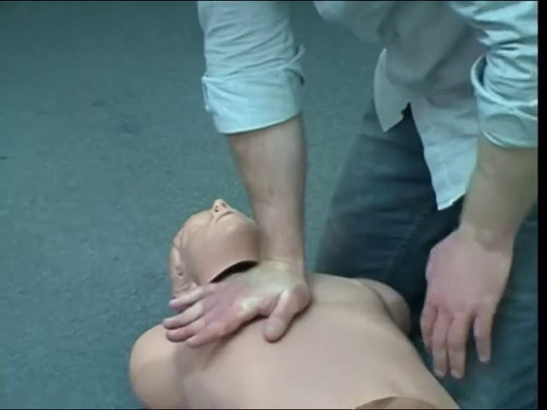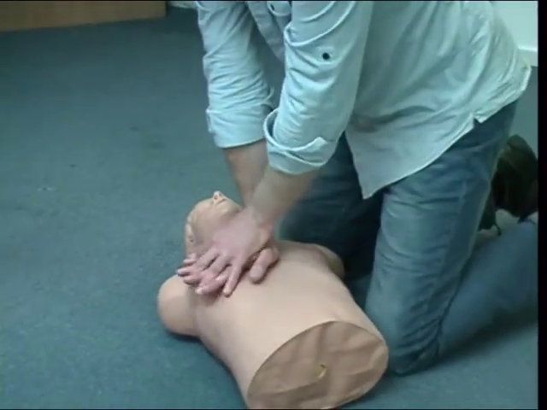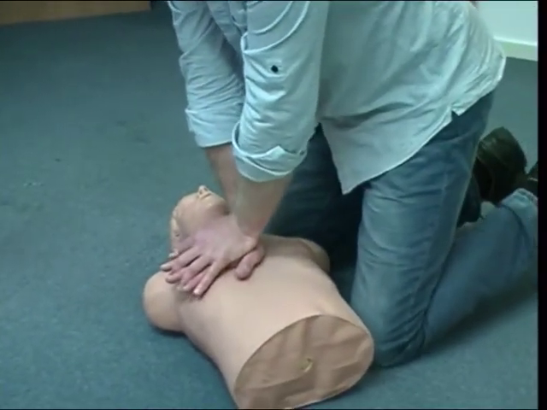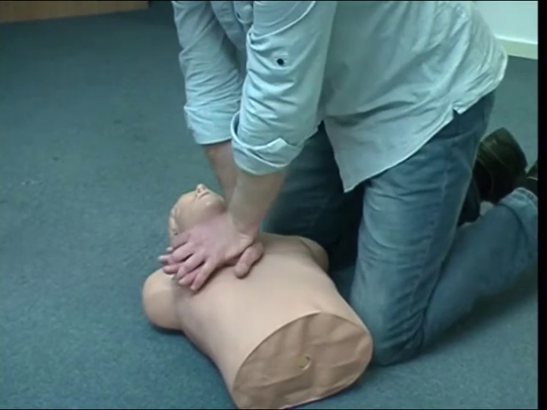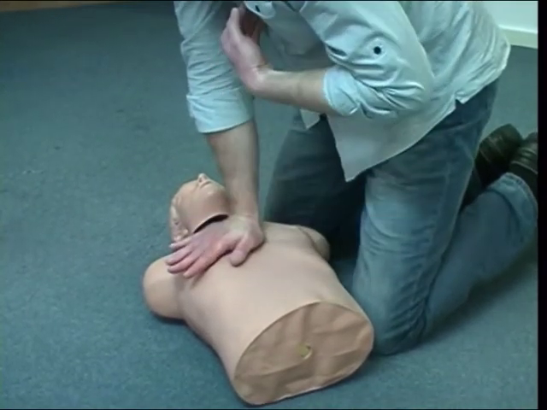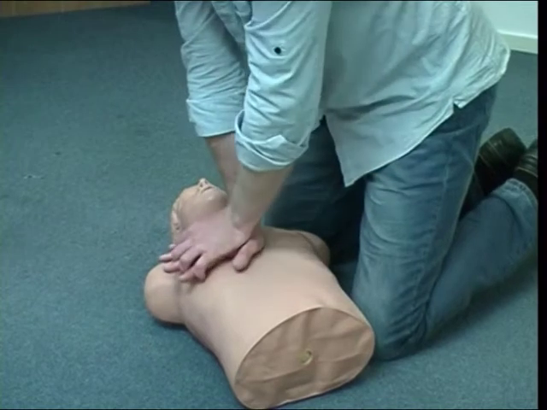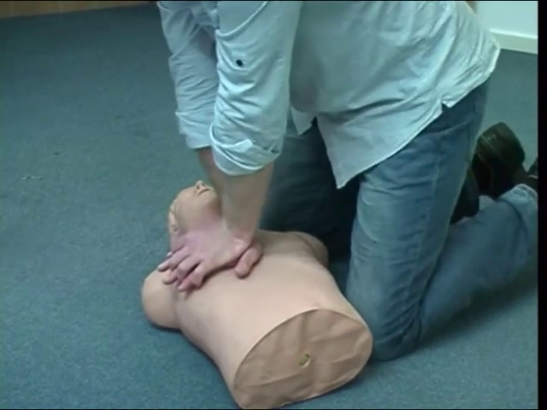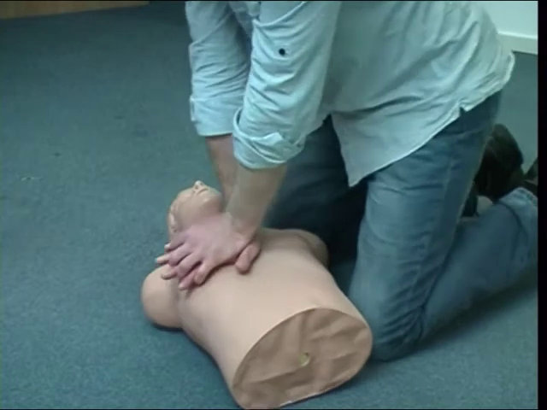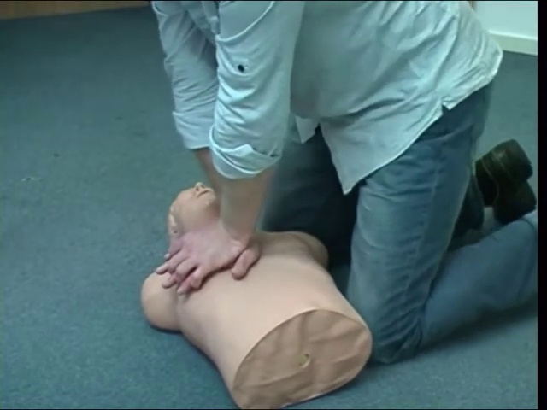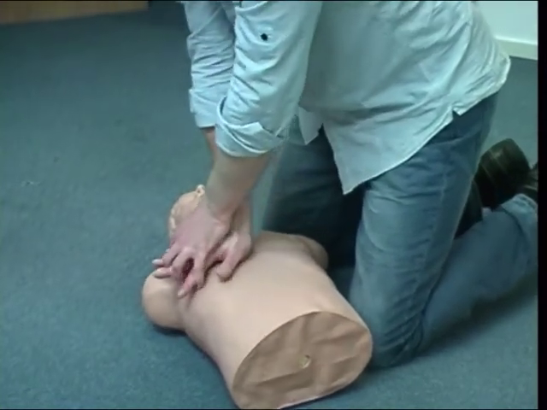Ideally, you're going to have your knees as close to this person as possible because you really want to use your body weight to drive these compressions. I always aim to have the centre of my chest over the centre of this person's chest, and that kind of stops me rocking when I'm doing CPR as well. So you'll notice that all the movement comes from my hips when I'm doing this.